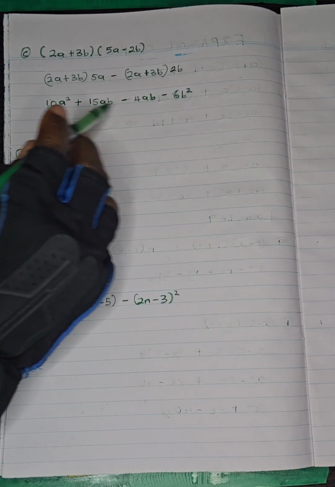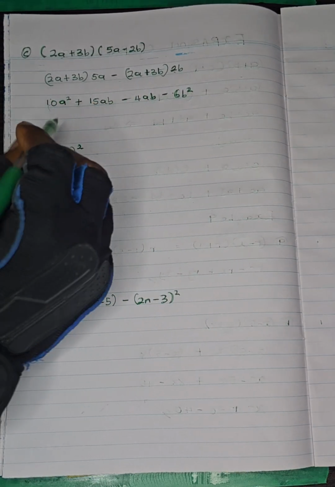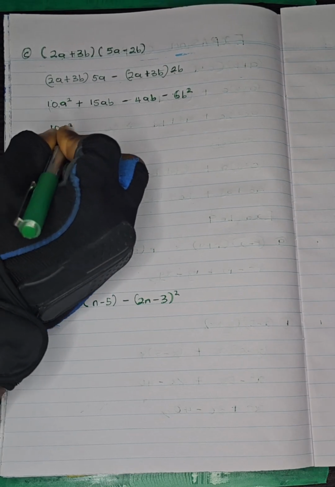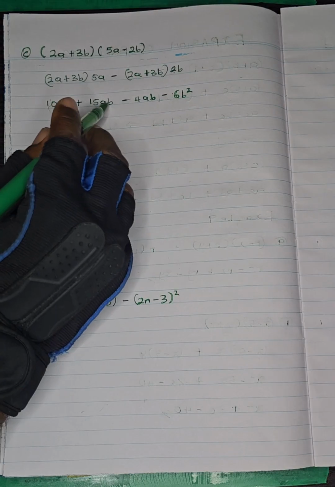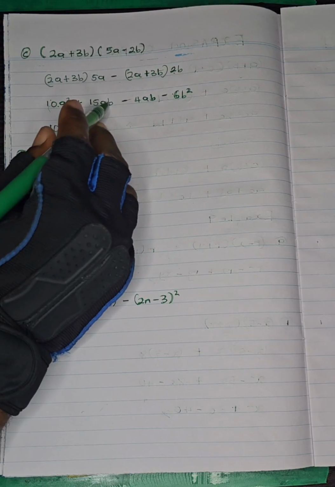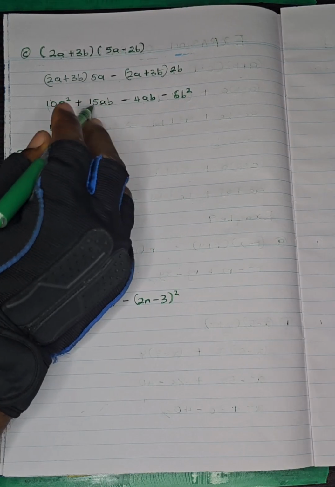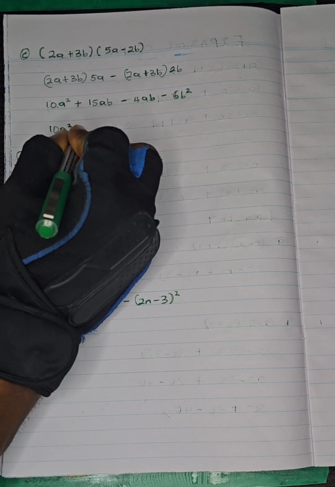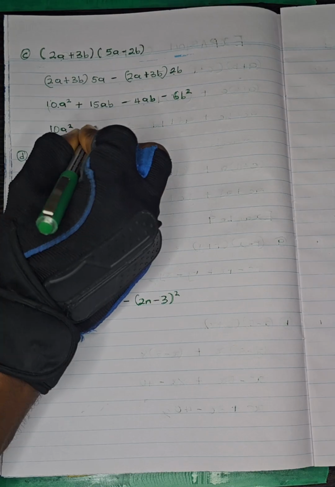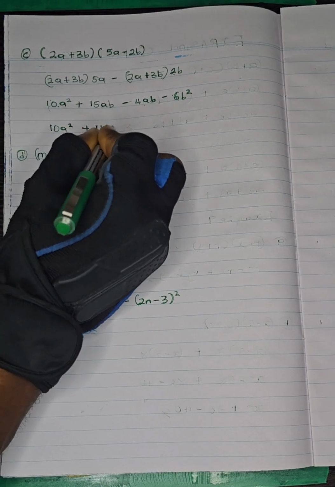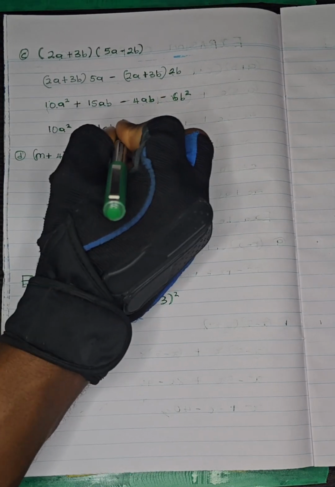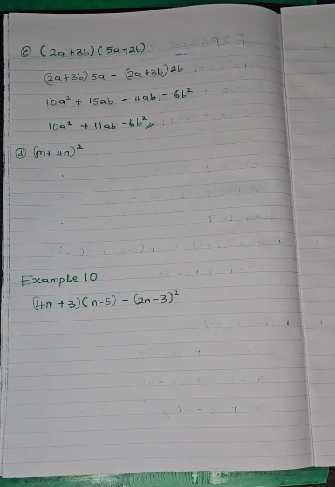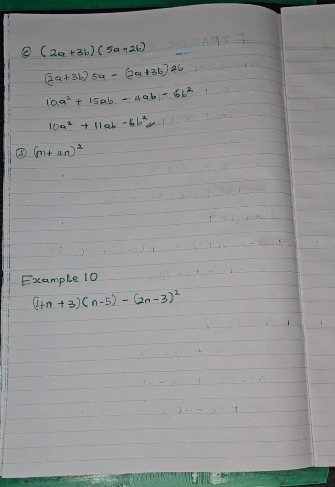The next thing we're going to do is to check like terms and add them. 10a squared is on its own, so we have 10a squared on its own. Then we have 15ab and 4ab. These having the same algebra, we can solve 15ab minus 4ab, which will give you plus 11ab, then minus 6b squared. This is your final answer. So let's go to the next one.